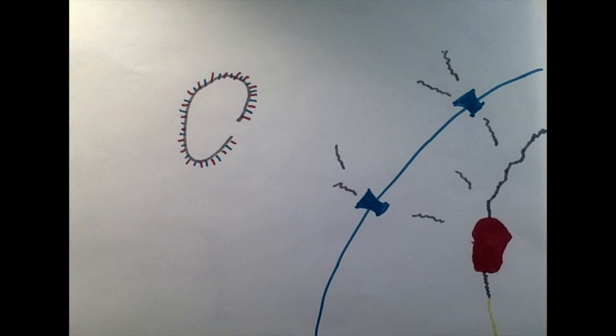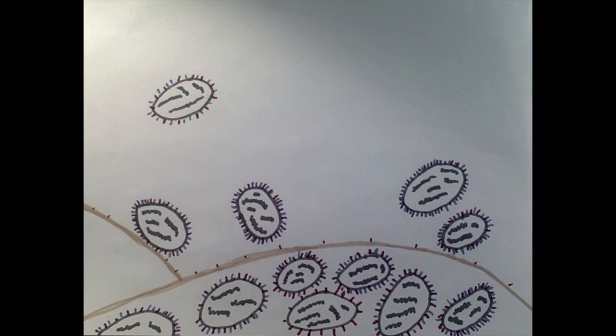Now, once these RNA pieces have entered the nucleus, they're going to take the place of the cell's DNA. When it does this, it's going to hook into the genetics of the cell and start printing copies of itself instead of the cell's DNA. So what it's going to do is order the cell to start reproducing more copies of the virus instead of more cells. Now, the freshly made viruses will go out of the cell and try to infect more cells.